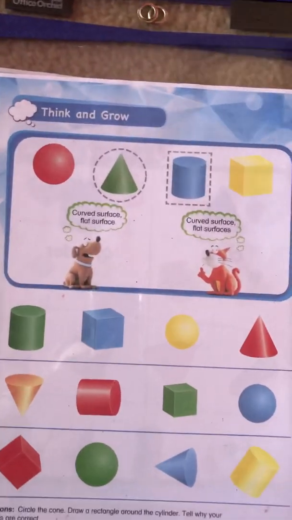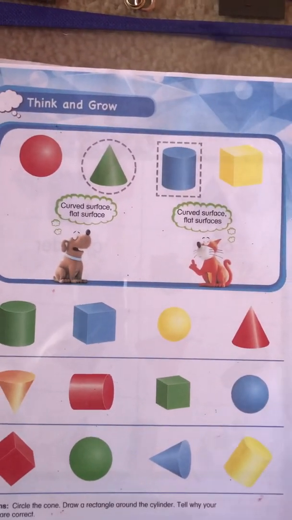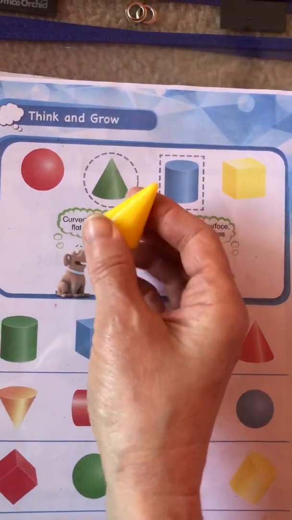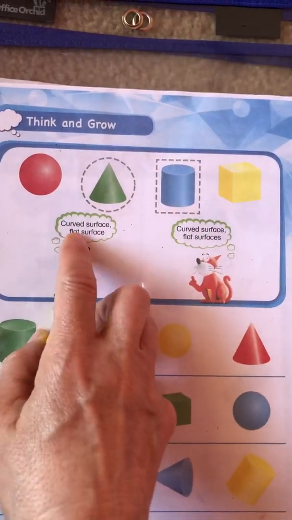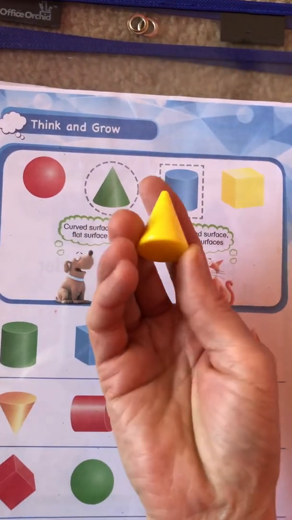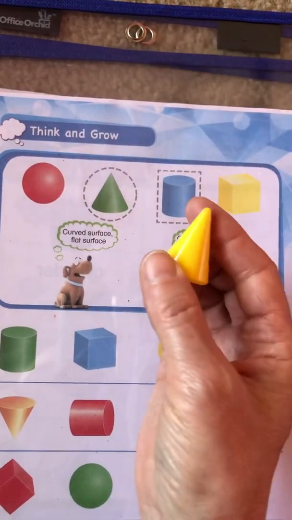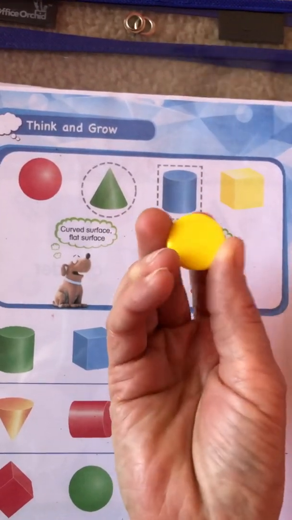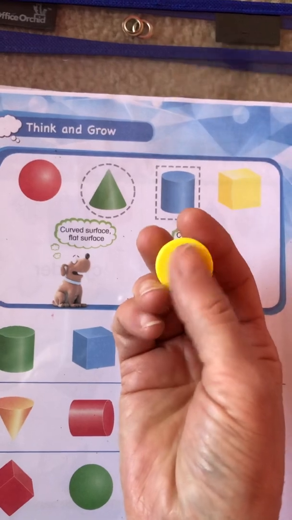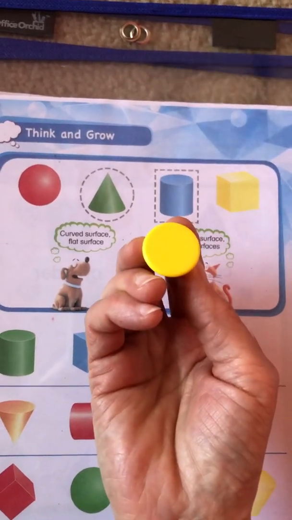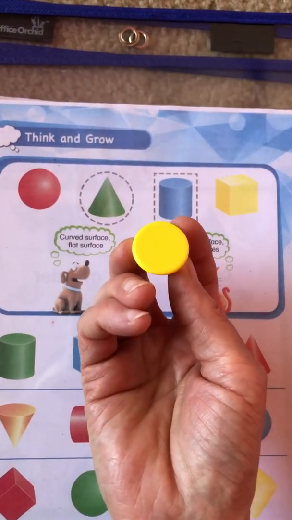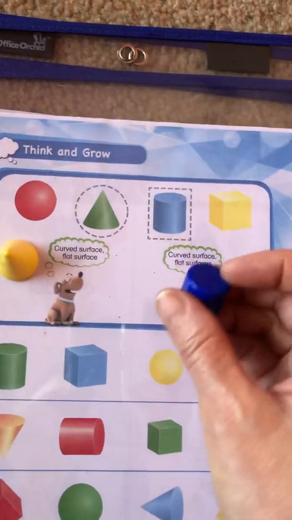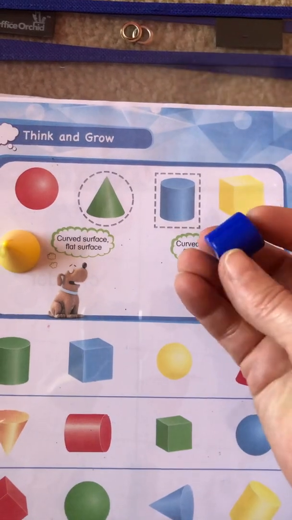Here we have Newton and Descartes, and Newton is looking at a cone, and he's describing it. See how he has his think bubble here? And the cone has curved sides. It comes to a vertex, a point. And look, it has one flat surface. You see what shape that flat surface is? Yes, that's a circle. All right, so that's a cone.